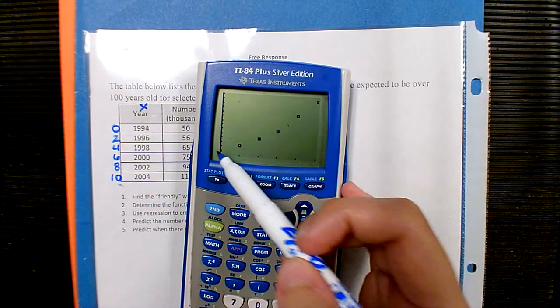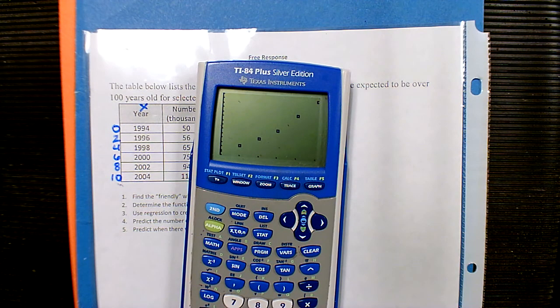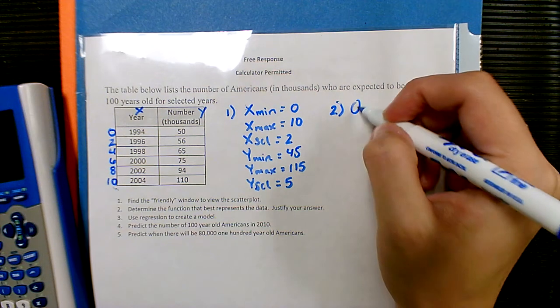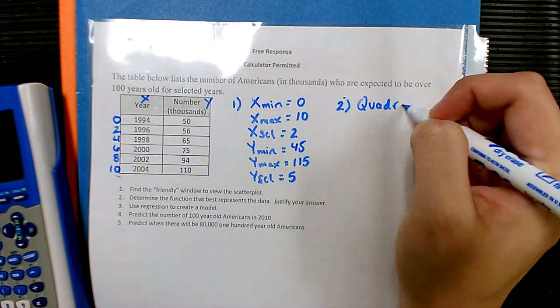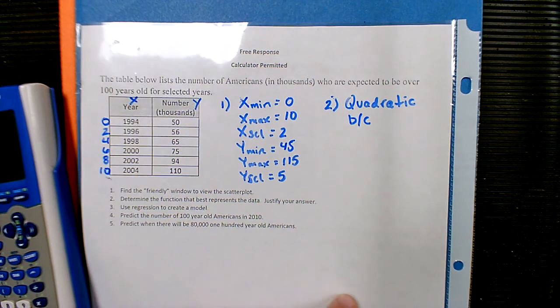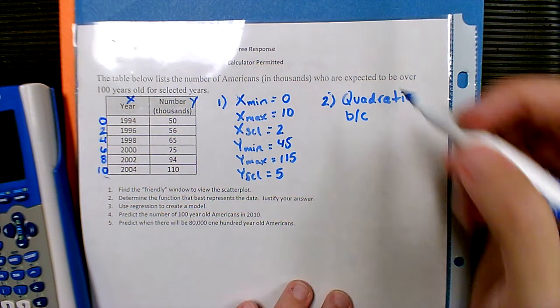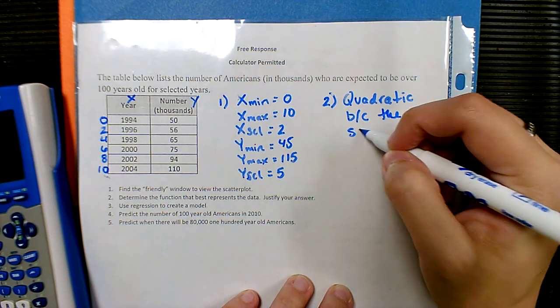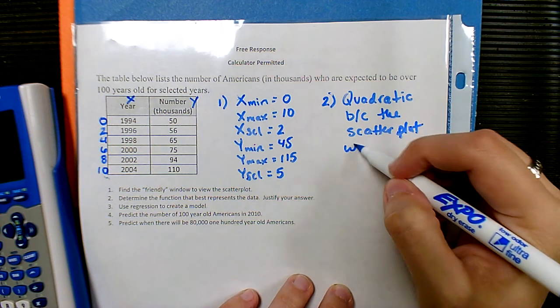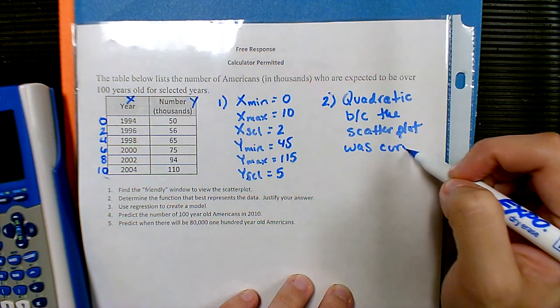Do we remember the name of the function that's curved? Kind of looks like a U. U's are curved. Yeah, quadratic. Okay, so we're going to say quadratic because, notice how it said justify your answer. Okay, quadratic because the scatter plot was curved.